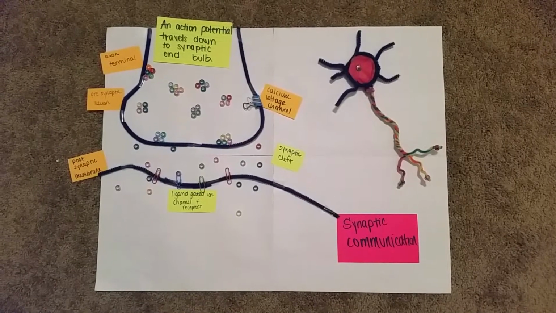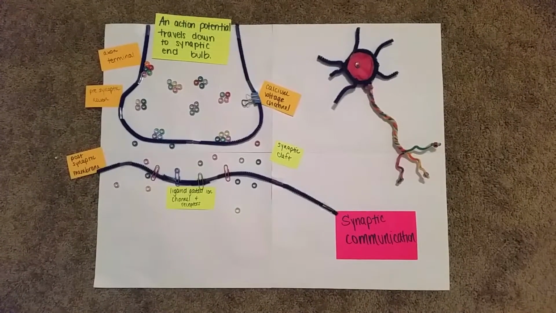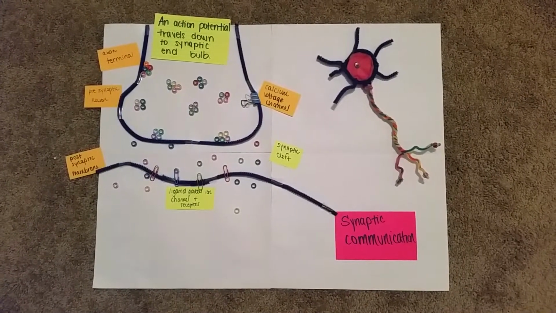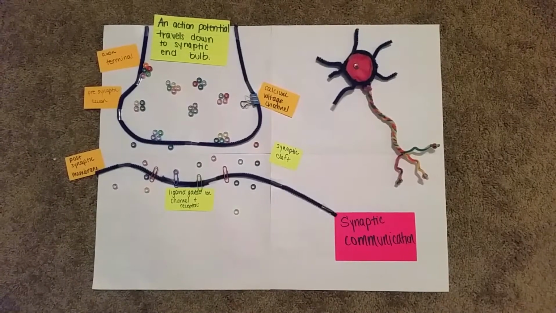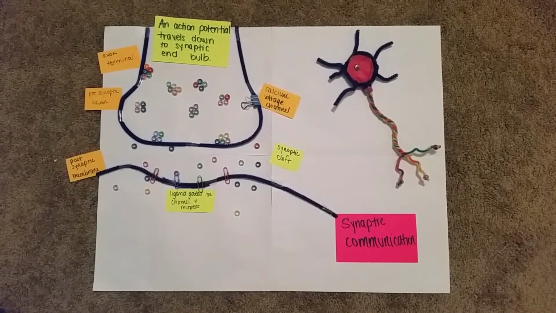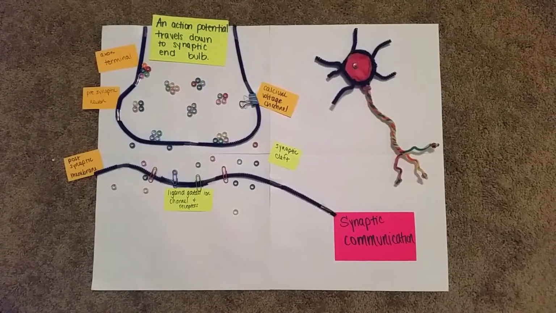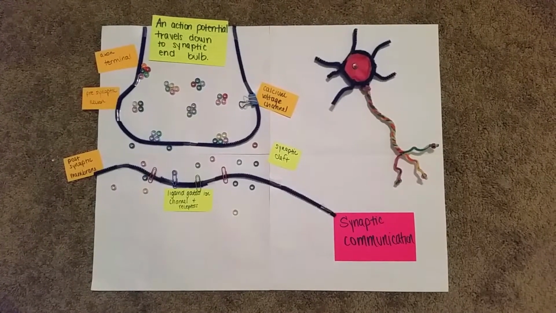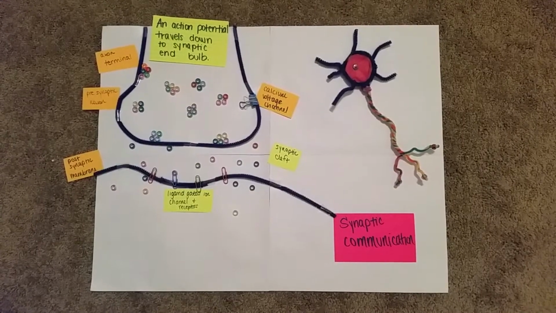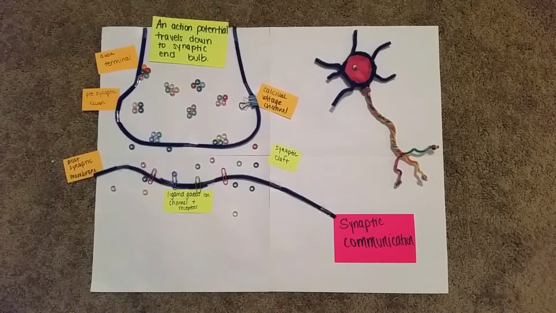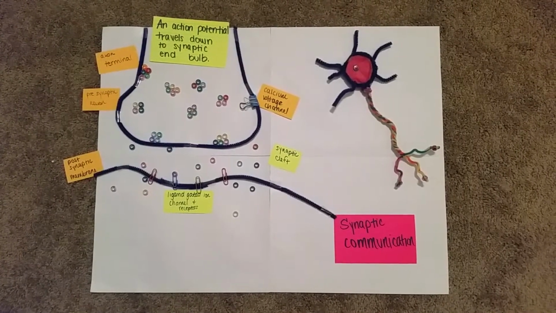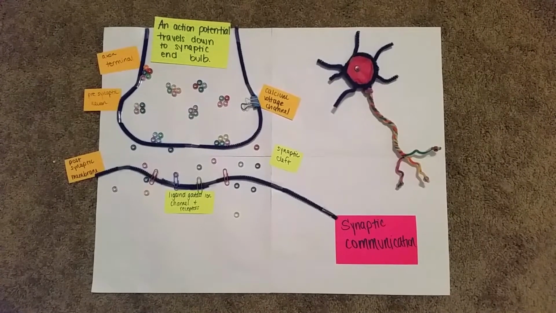A sodium-potassium pump is needed to rebalance the ions. This electrical impulse will then travel down to the synaptic end bulb, where the neurotransmitters are grouped into vesicles. These neurotransmitters are brain chemicals that are sent across the synapse. This area is called the presynaptic part because it is before the synapse.